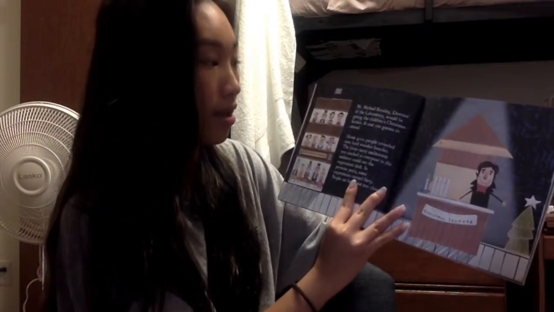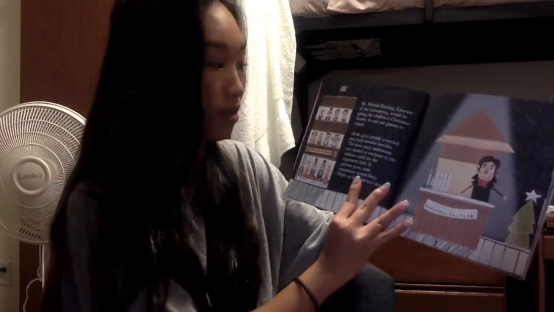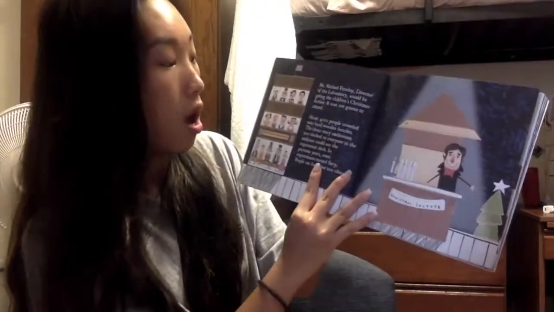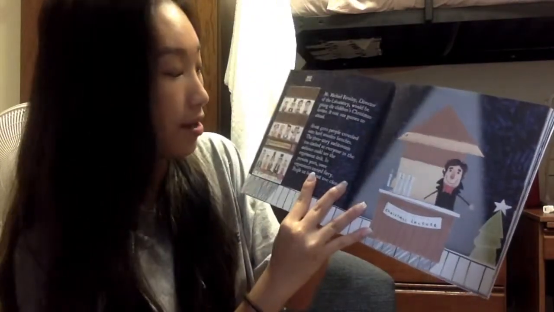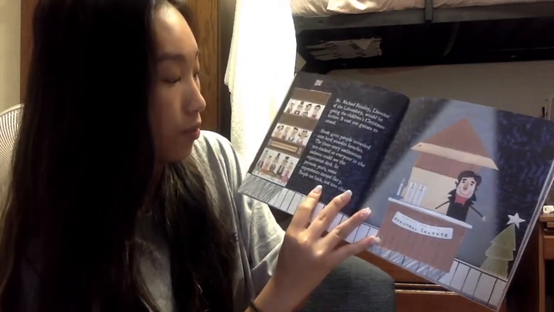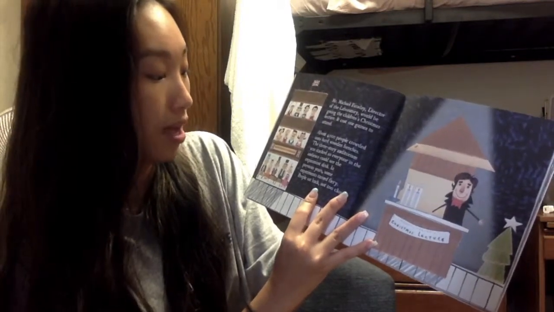Mr. Michael Faraday, director of the laboratory, would be giving the children's Christmas lecture. It cost 1 unit to attend. About 4,000 people crowded onto hard wooden benches. The 3-story auditorium was stacked so everyone in the audience could see the experiment desk.